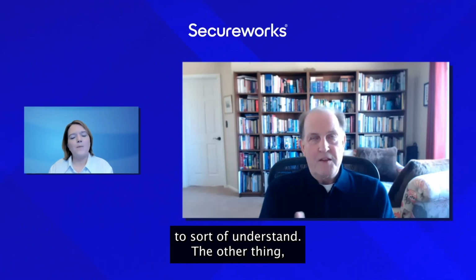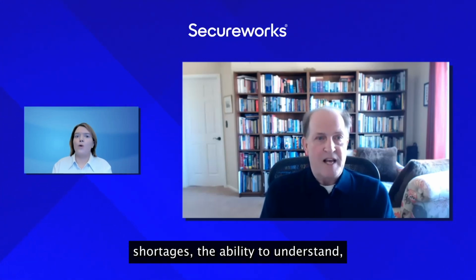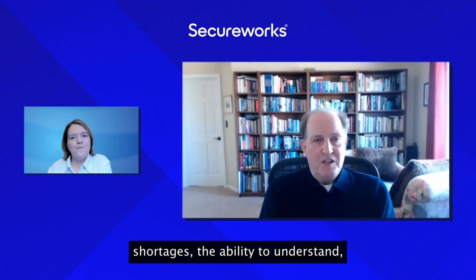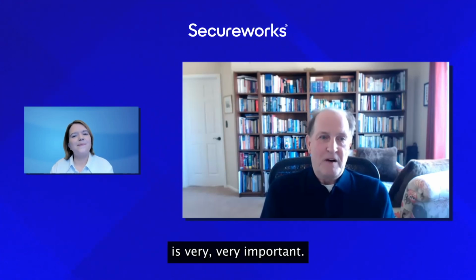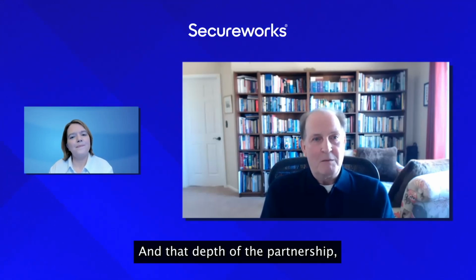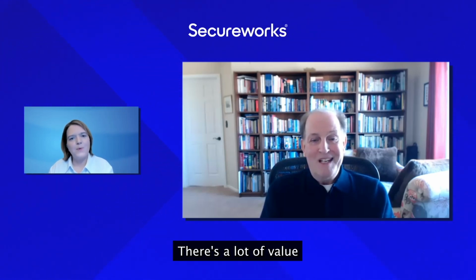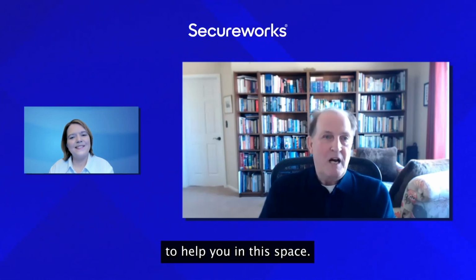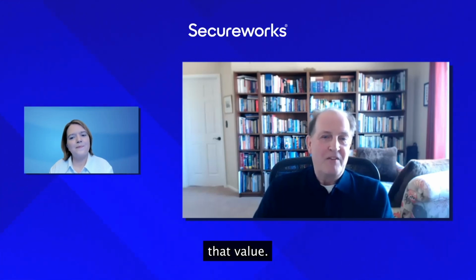And the other thing I think that's coming out more and more, especially with skill shortages, is the ability to understand just the whole partnership element of that. What sort of partner are you is very, very important. And that depth of partnership, and we touched on that a little bit as well. So yeah, there's a lot of value you should be looking for somebody to help you in this space. And I think you've got to go and seek out that value.